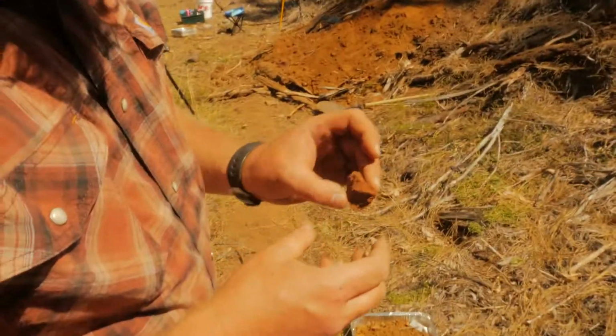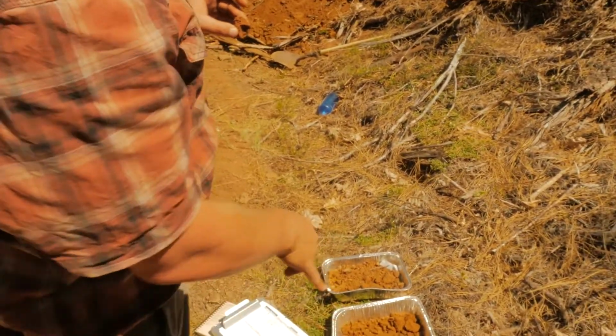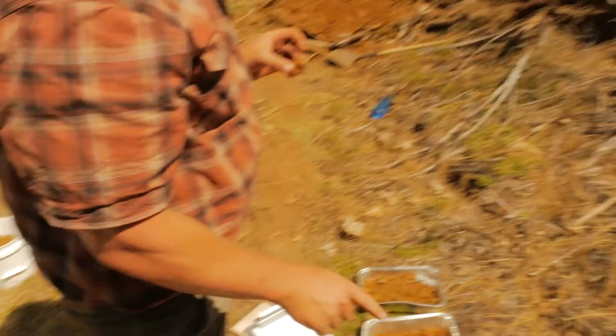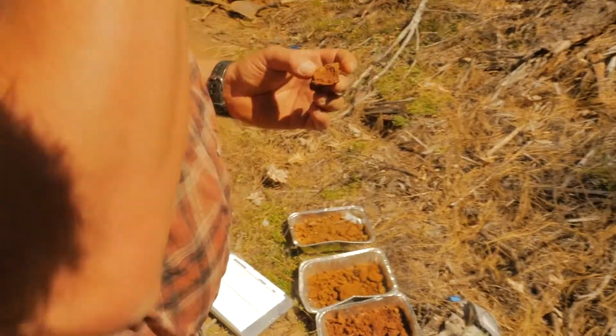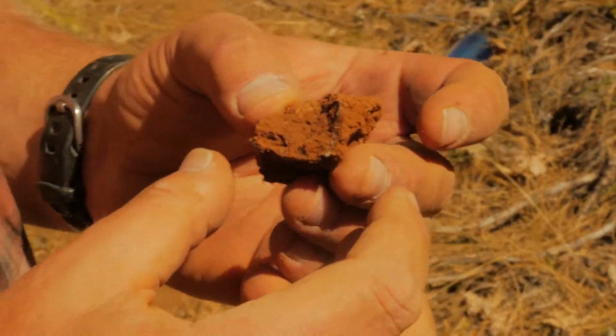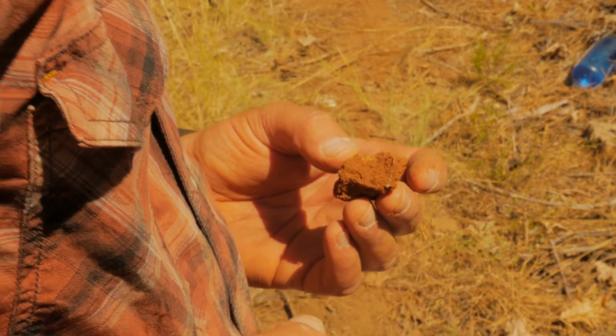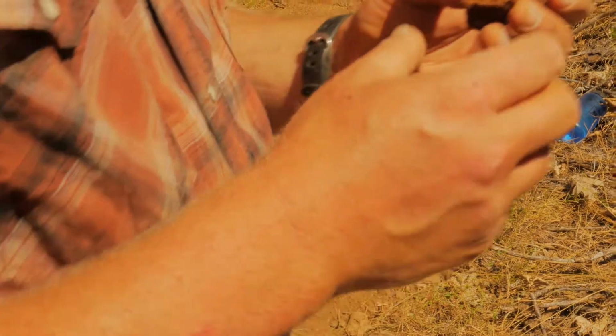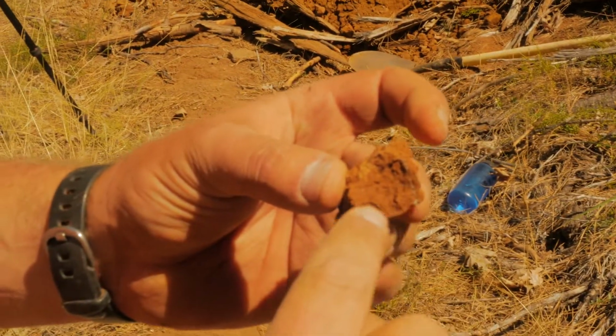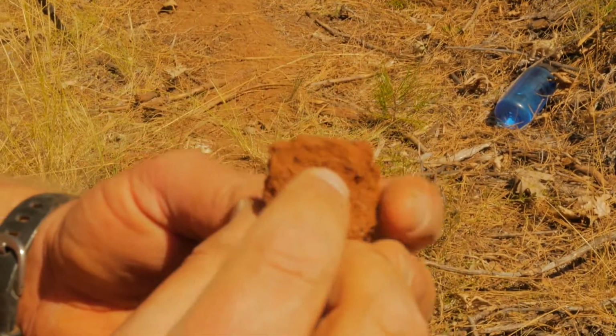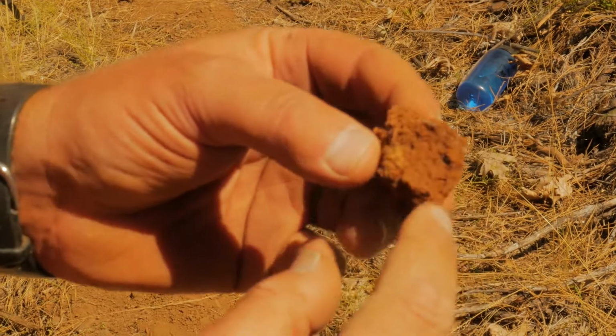So I just broke open this ped. This is from that really red horizon, the third mineral horizon, fourth horizon from the bottom. So what is it, 30 to 60, 29 to 62. And you can see this whole surface is a clay film. It's a distinct color from the matrix. It's a little bit darker.